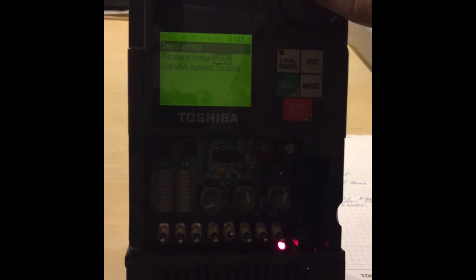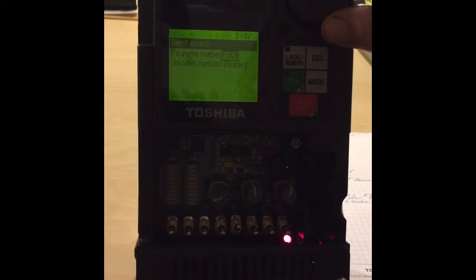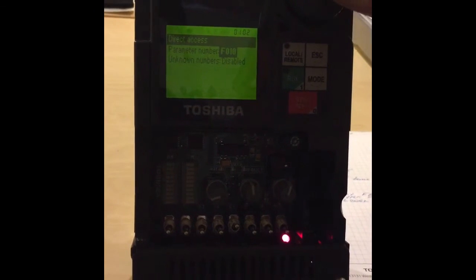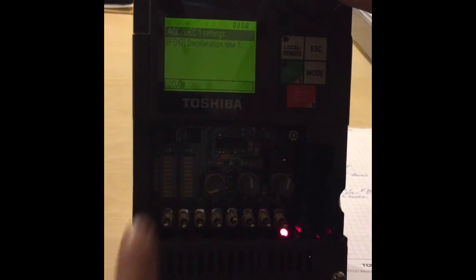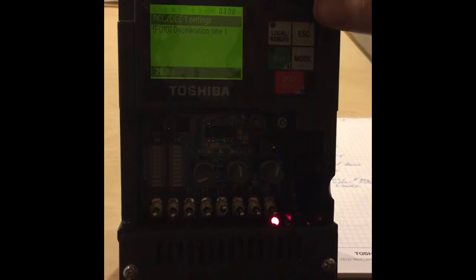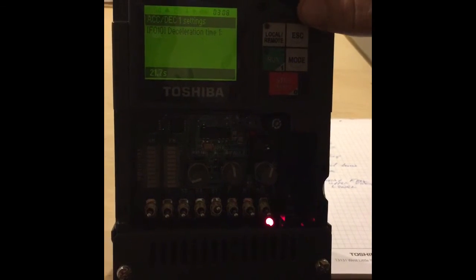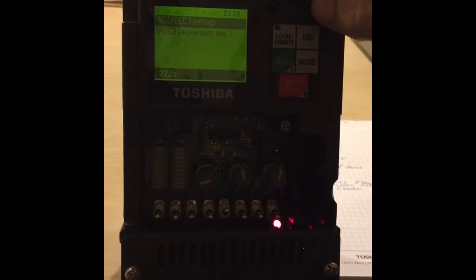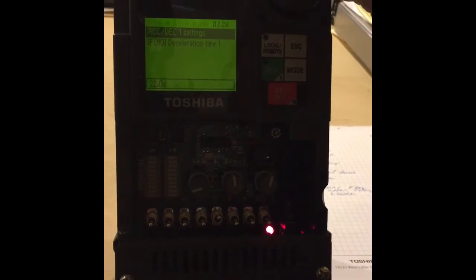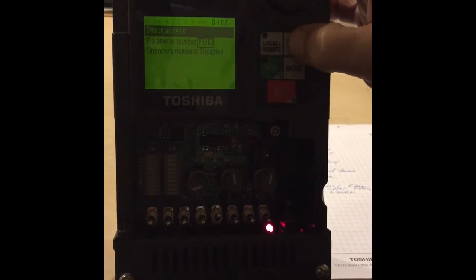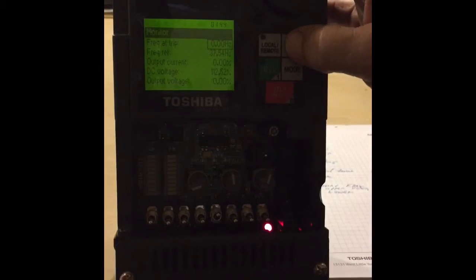The next one I go to, I highlight that, I change it to 010, that is my decel time. It's set at 20 seconds, I change that again to say 21 seconds. This is when it's decelerating. I'll go to 22 seconds, save that again. It's not highlighted anymore, it's saved. I hit escape again, I can go all the way back out to the main screen.